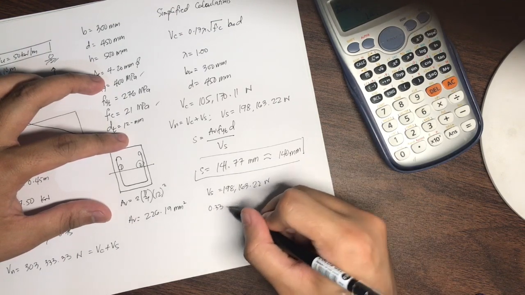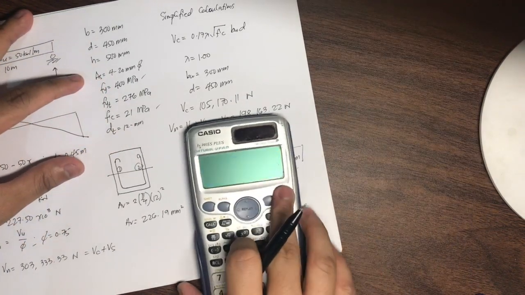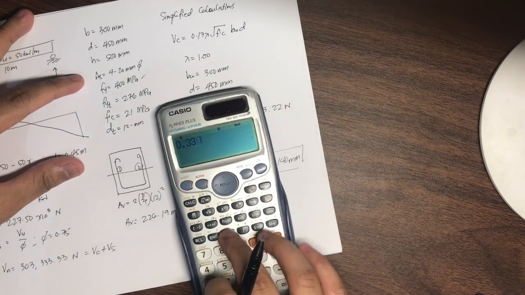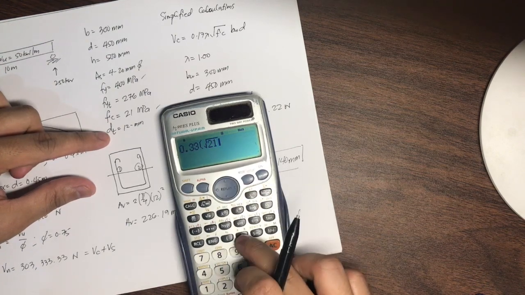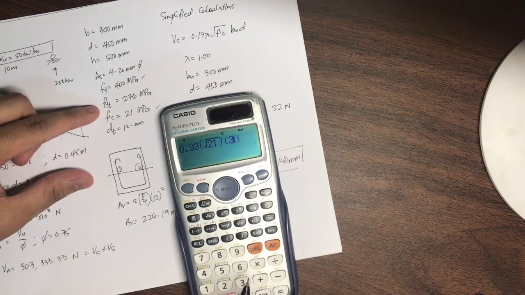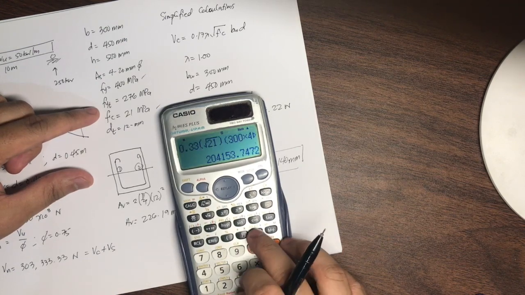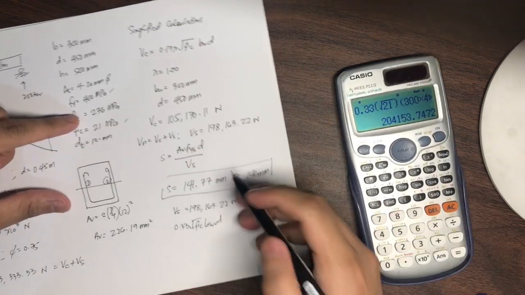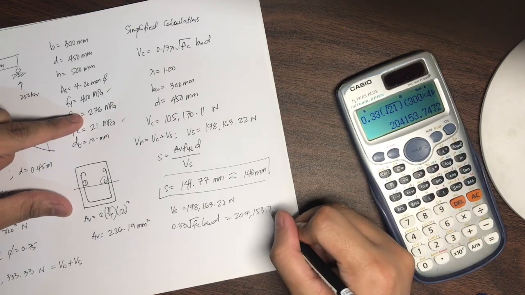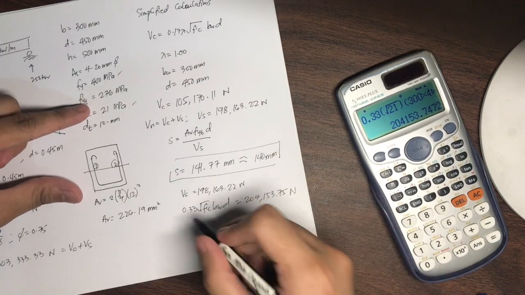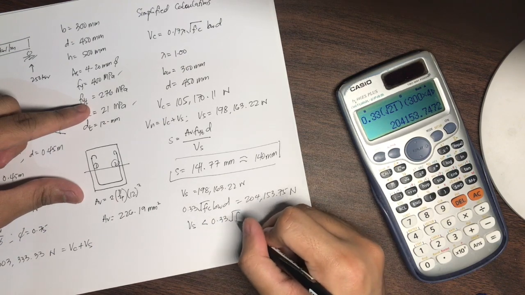And what is the value of 0.33 square root of fc prime bwd? That will give you 0.33 multiplied by the square root of fc prime, in this case 21, multiplied by bw, that's 300 times 450. So we have here 4,153.75 newtons.